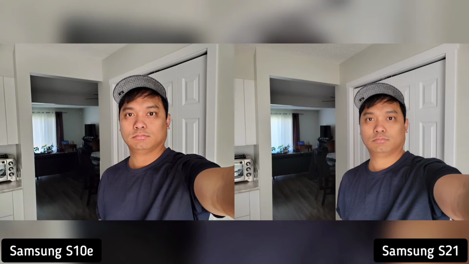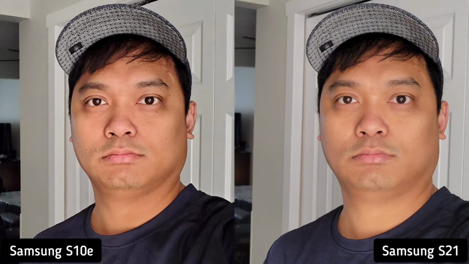Next is selfie camera portrait shot, and again, same story. If we zoom in, I just like the more contrasty look of S10e. Feels like a more premium phone, you know what I mean? But again, this is a personal preference, so it's a tie for me.